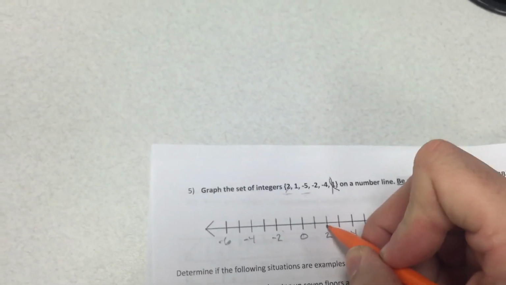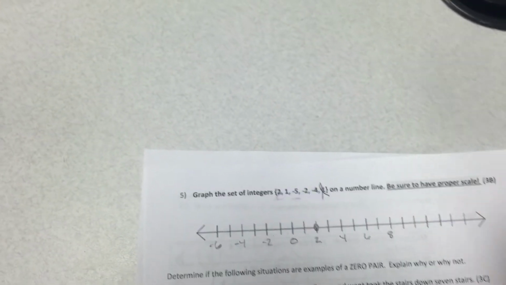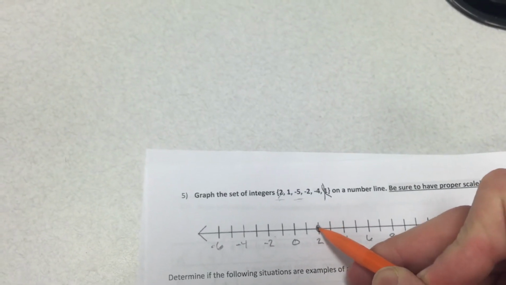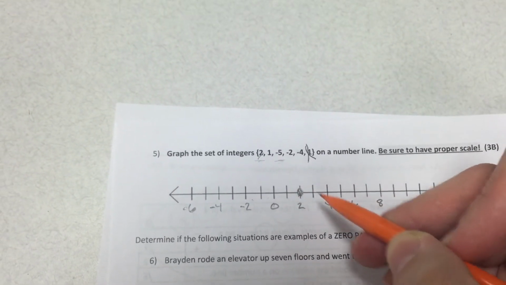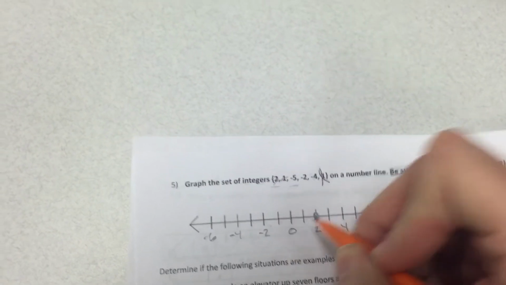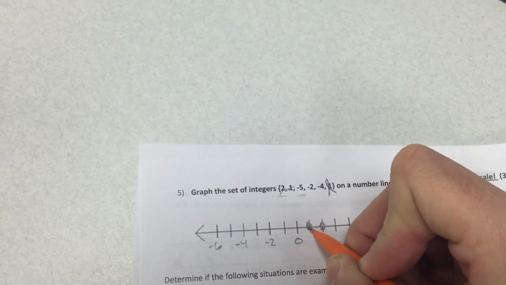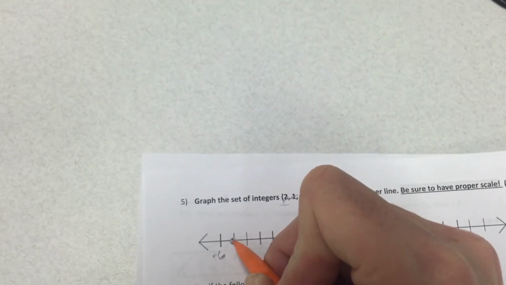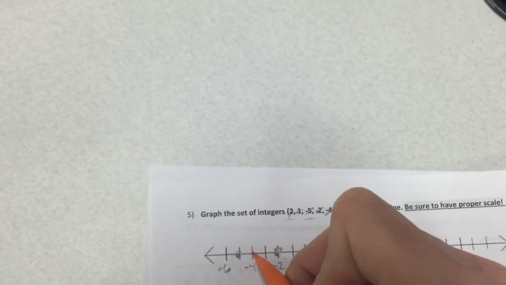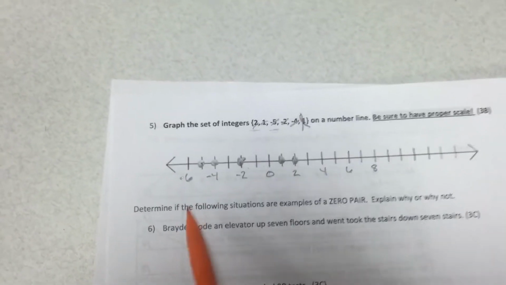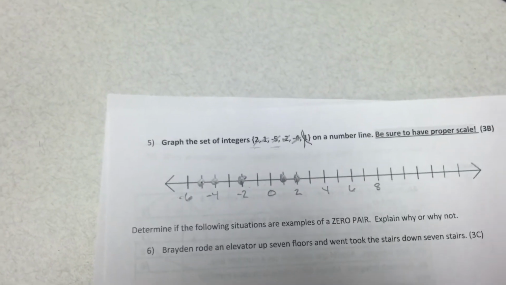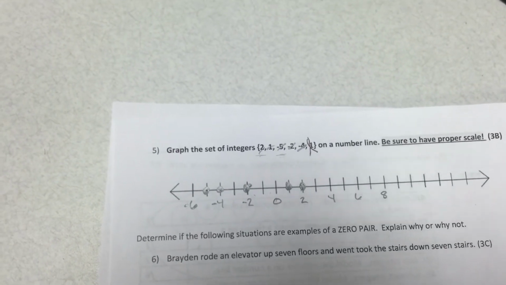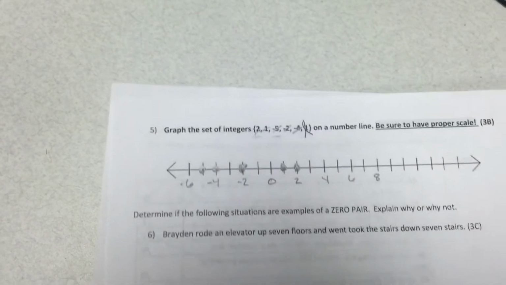I have 2. So to graph 2, this is the graphing aspect of having my dot on that intersection of the tick mark and the number line. Next number is 1. So I'm going to find 1. I'm going to graph that. -5, I'm going to come graph -5, -2. And the last one is -4. And again, focus on that number line, get that organized. That way the graphing aspect of it is much easier and allows you to be more efficient with your process.